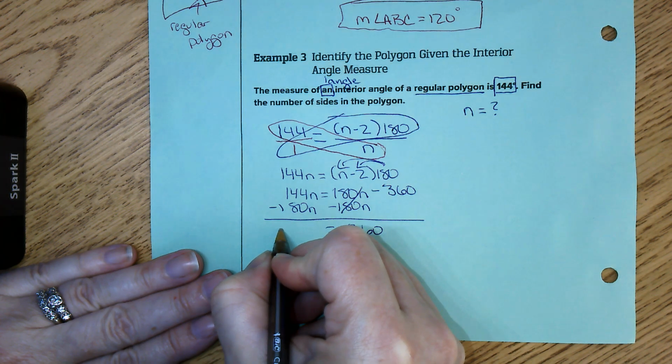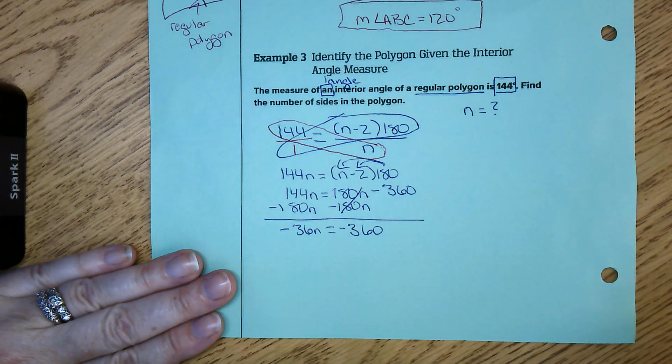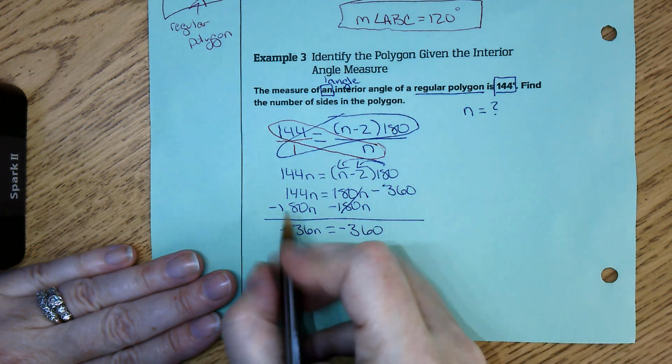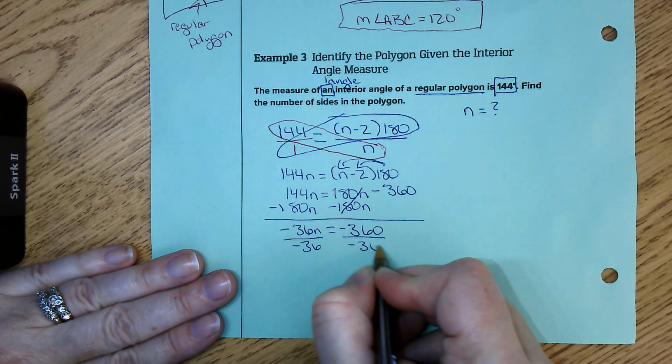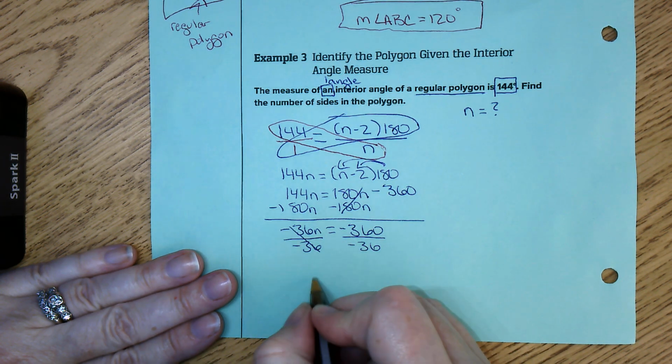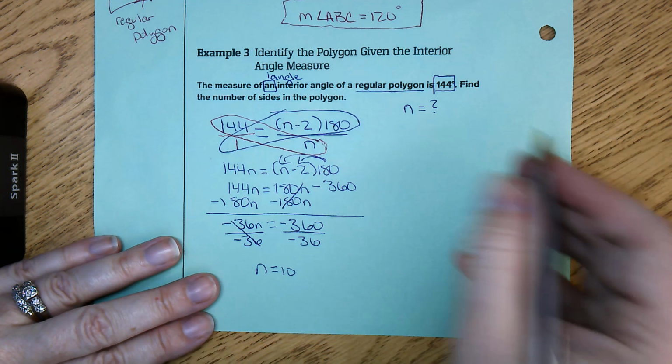When you deal with negative numbers, sometimes people lose the negative. But if you don't think you'll lose the negative, feel free. n equals 10. Now, if you want me to show you how we did it in the other class, all right?